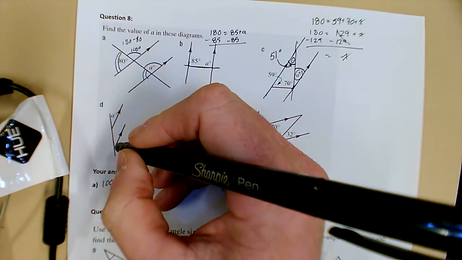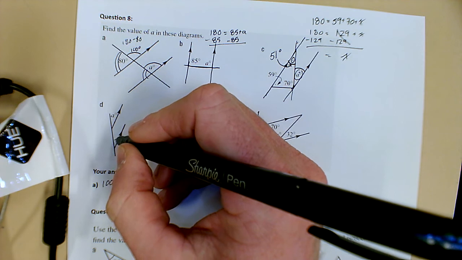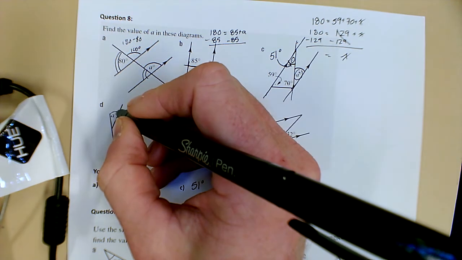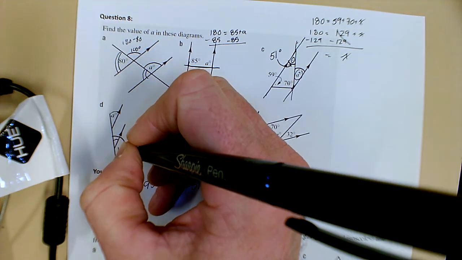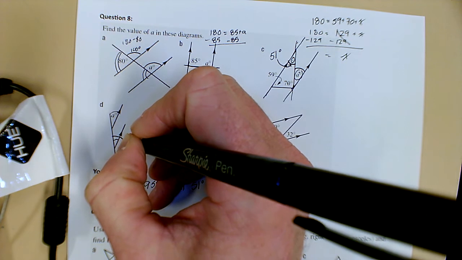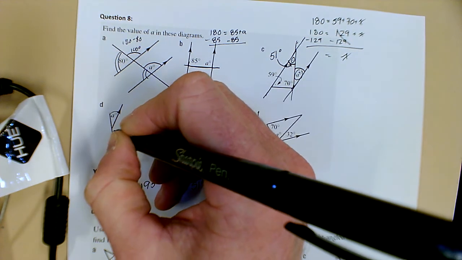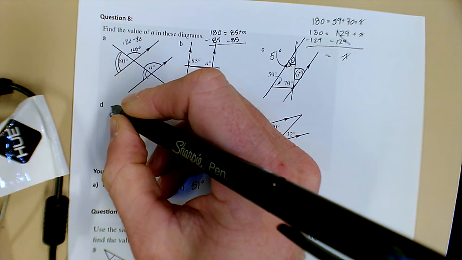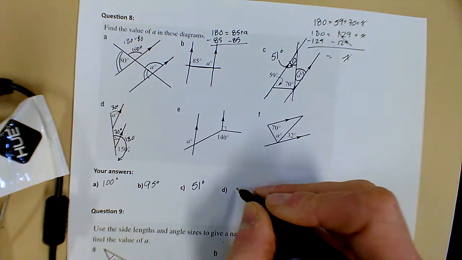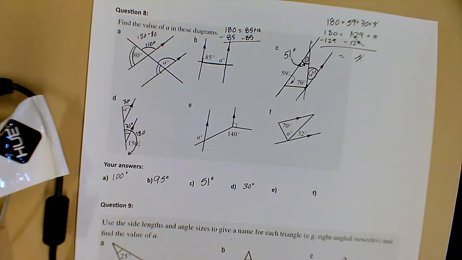All right, D. I know that this angle right here and this angle right here are equal. I know that these two angles will add to 180. I know that 180 minus 150 is going to be 30 degrees right there, and this is going to be 30 degrees right there. So D is 30 degrees.